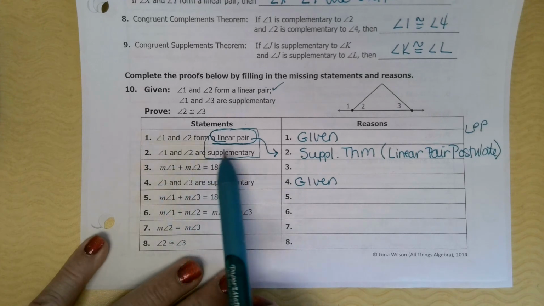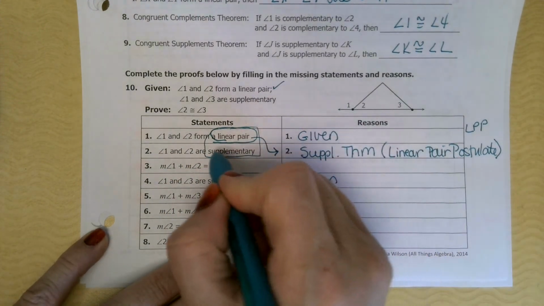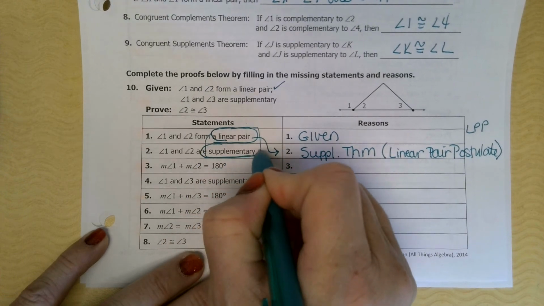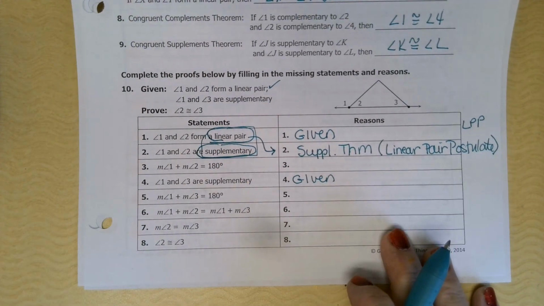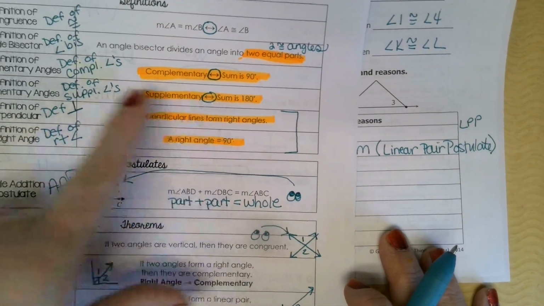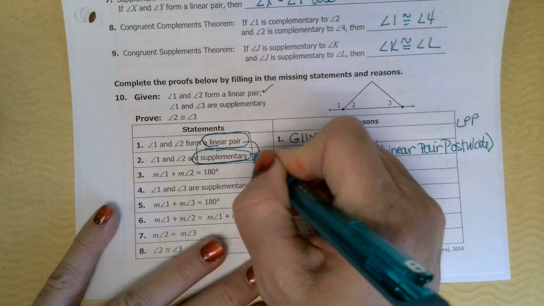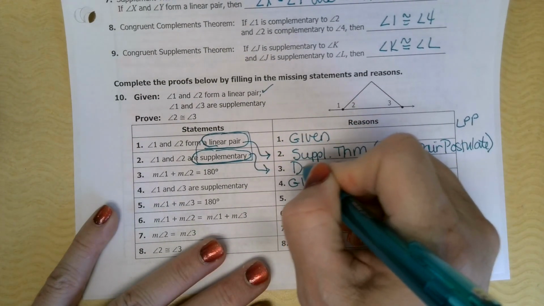Okay, let's look here. Angle 1 and 2 are supplementary. Why do they add to 180? So we are going from supplementary to 180. When you look at the front of your notes, from supplementary to 180, that's going to be definition of supplementary angles.